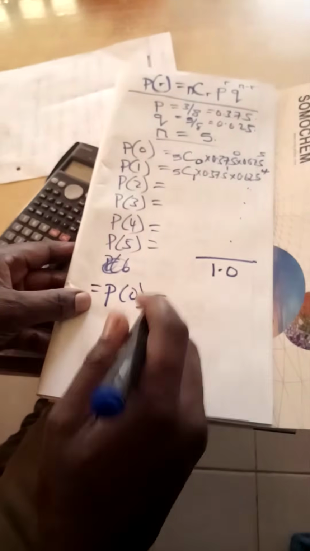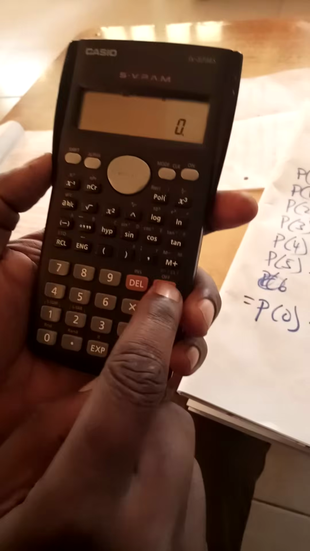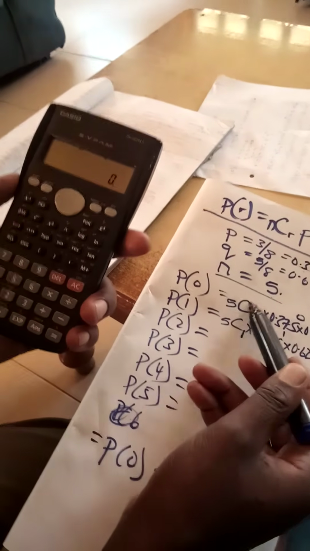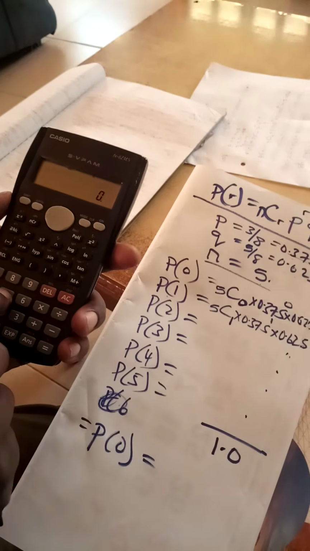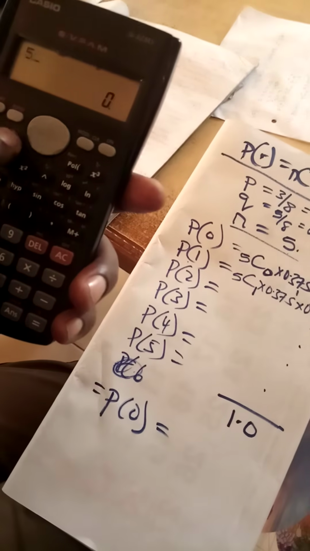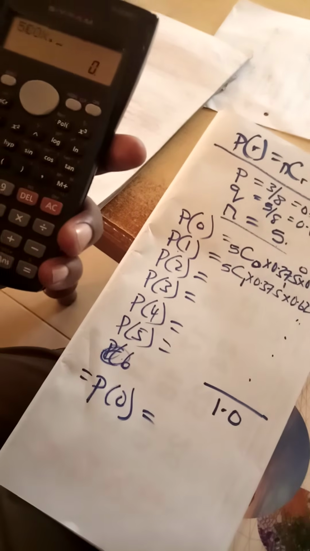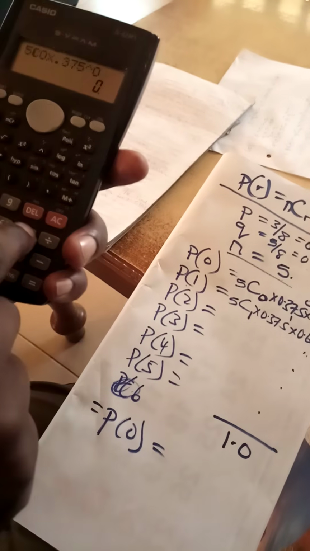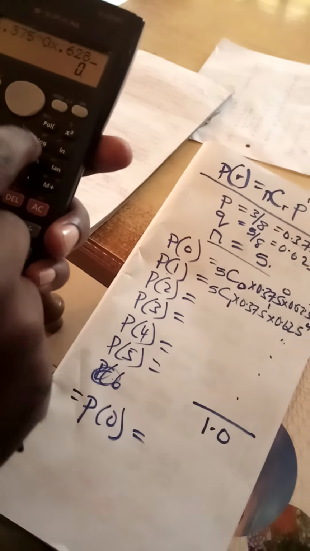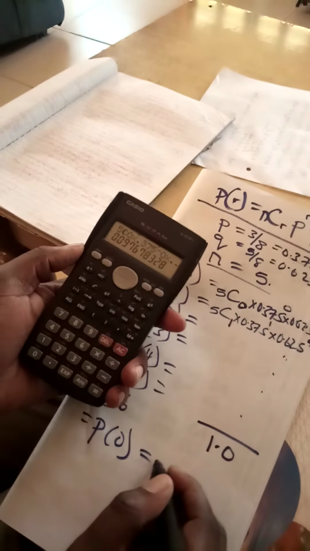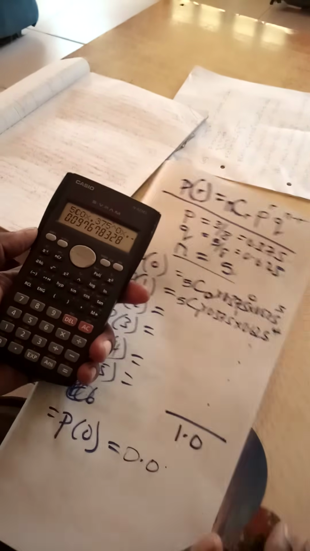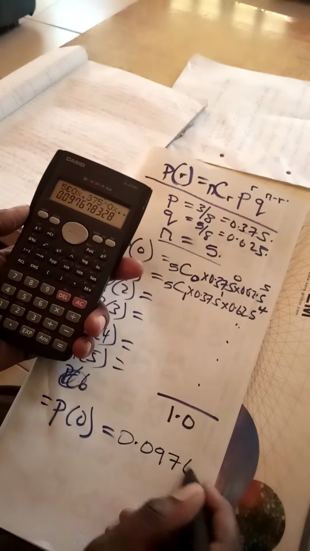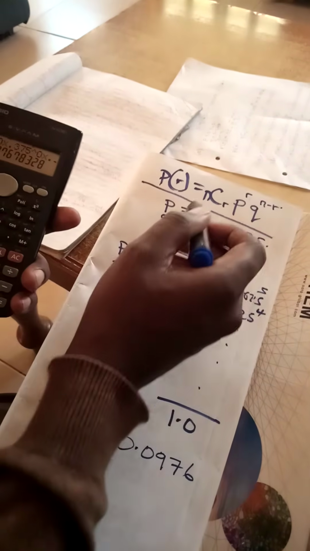The probability of 0 that I've tried to put there, now that it is there, just take your calculator. I want to do 5 combination 0. You just press 5, and your calculator has got a combination button somewhere, you press it, combination 0, times 0.375 raised to the power of 0, but we all know any number raised to the power of 0 is 1, so times 0.625 raised to the power of 5. So you just press them like that, the calc will do the rest. So it means the chance that there will be no success at all will be 0.0976.